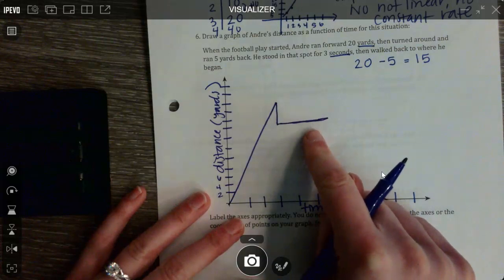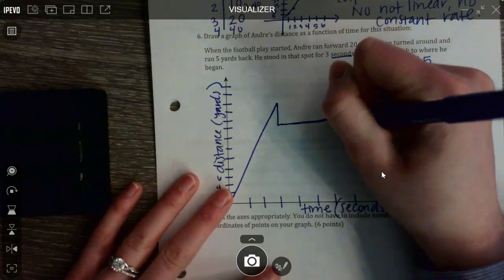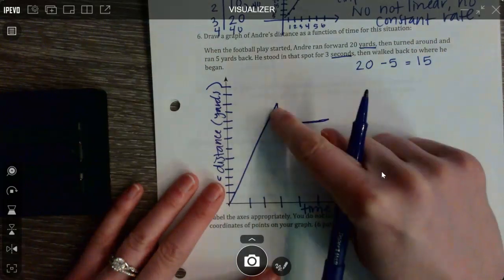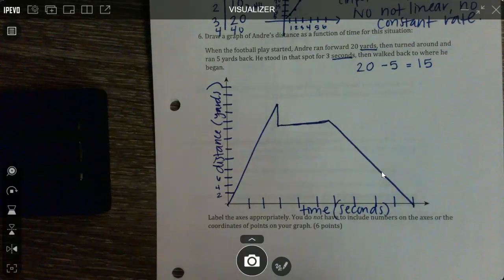Okay. Then it says he walked back to where he began. All right. Well, he didn't run, so it's going to be a less slope than when he ran. This is what your graph should look like for Andre's run.